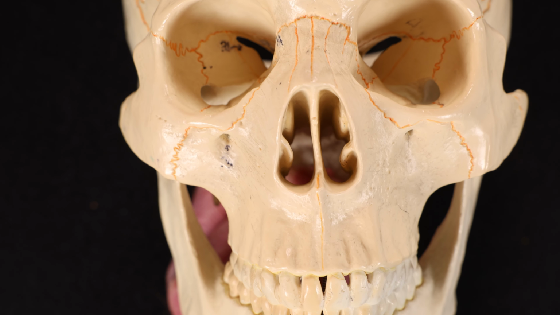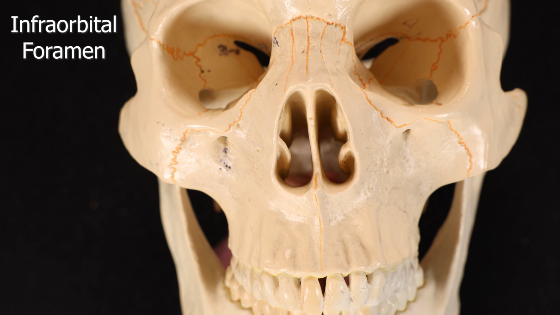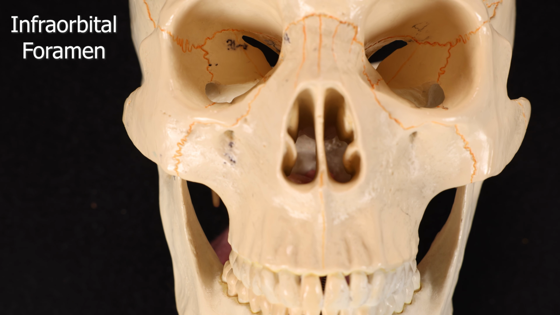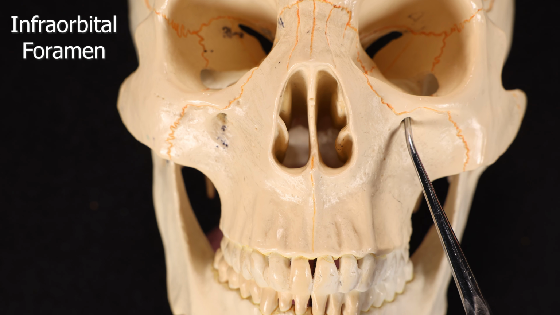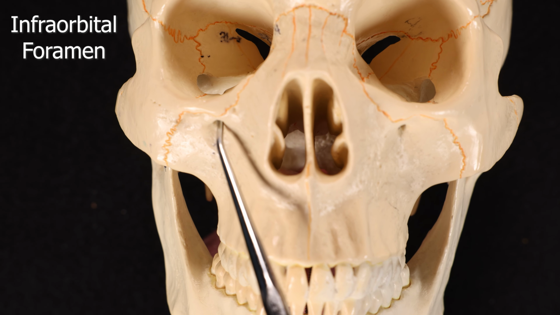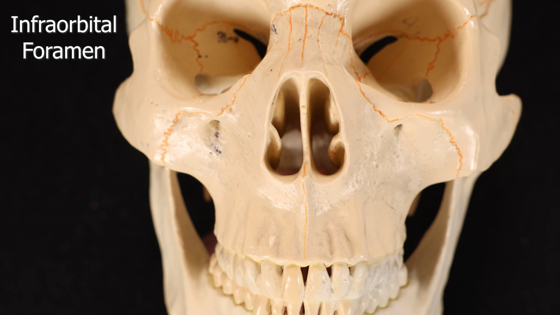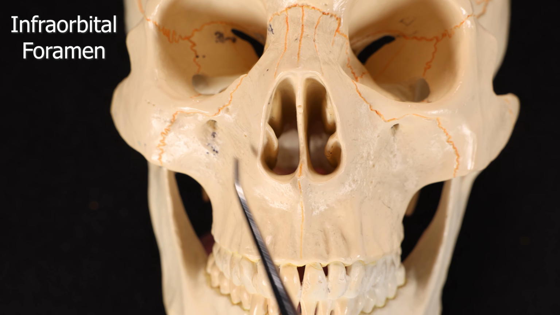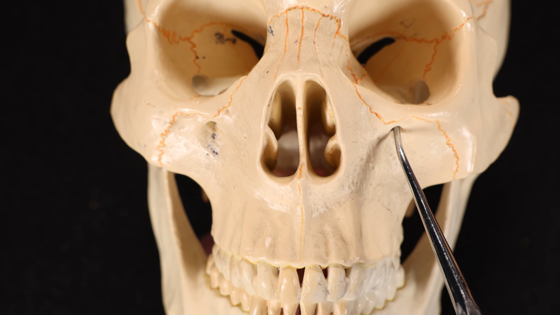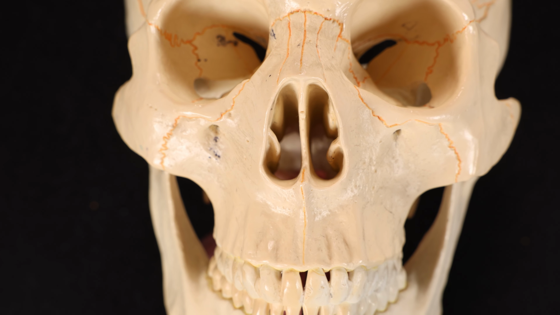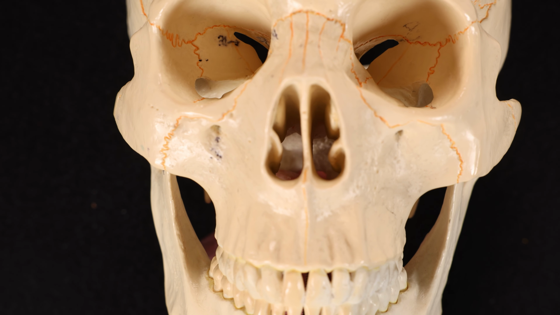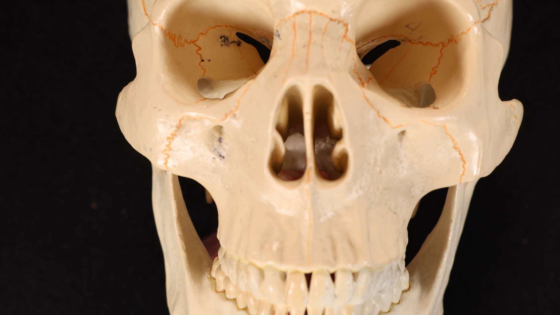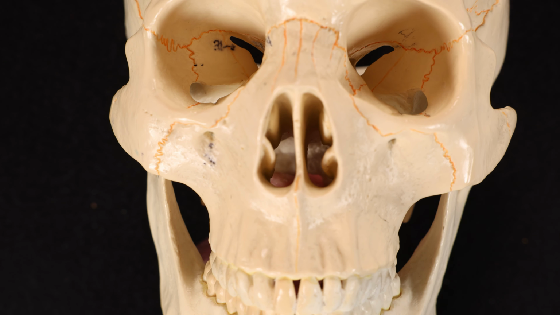After that, we have the infraorbital foramen. Now the infraorbital foramen is this hole right here and that hole right there. Infra, below, orbital, eye, so below the eyes are the infraorbital foramen. And then we have the incisive foramen. The incisive foramen, I need to reorient the skull again.